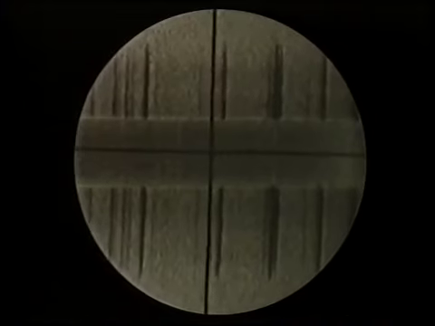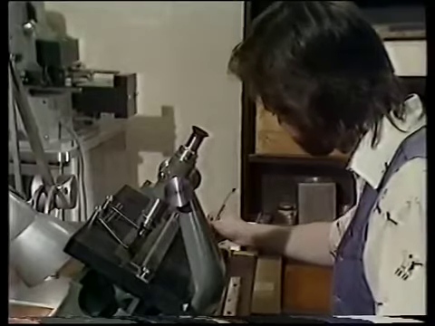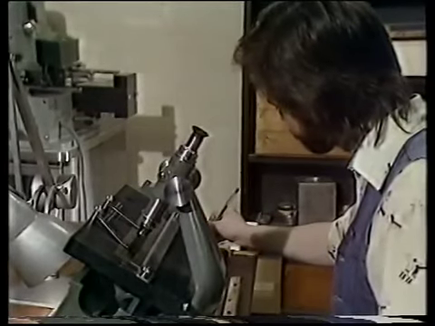First, we find the positions of lines of known wavelength in the argon spectrum. Then we compare these with the positions of lines in the star spectrum and identify the elements producing them.